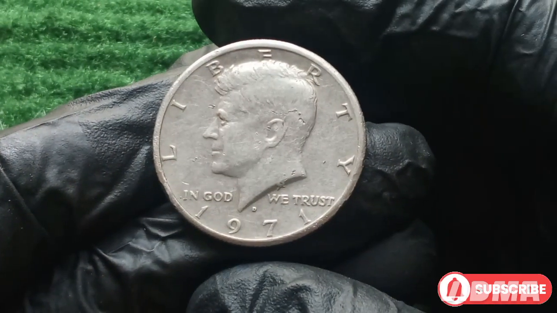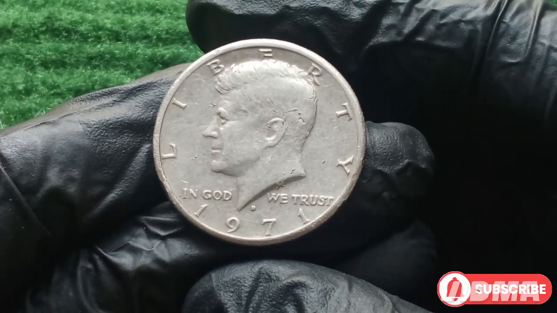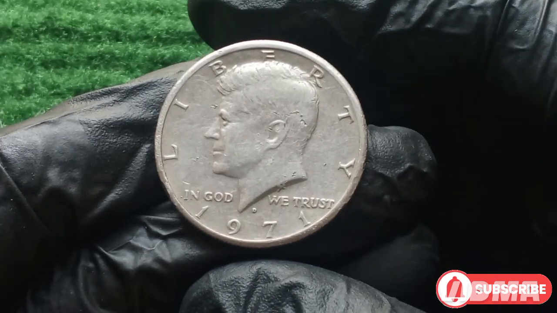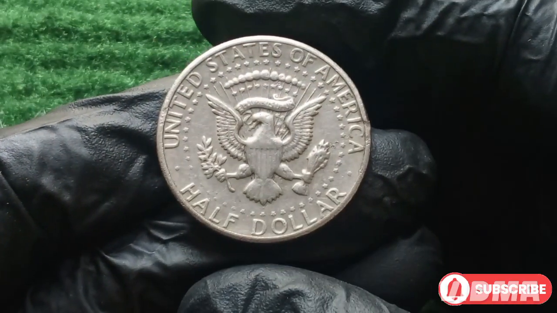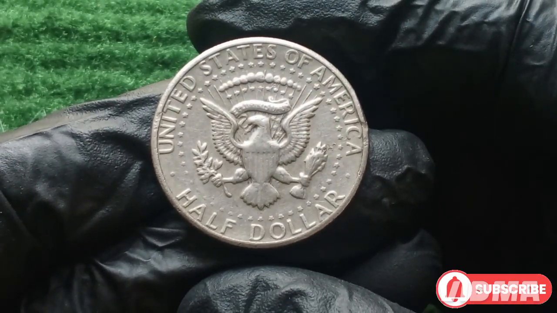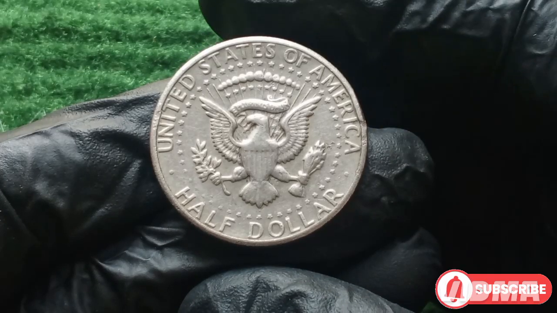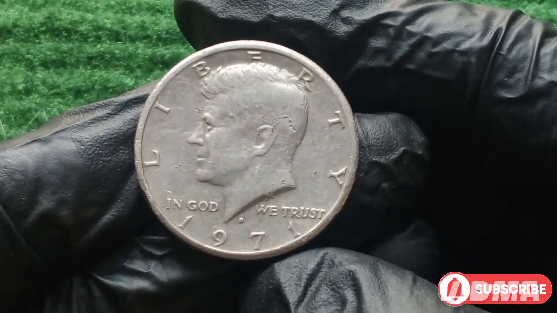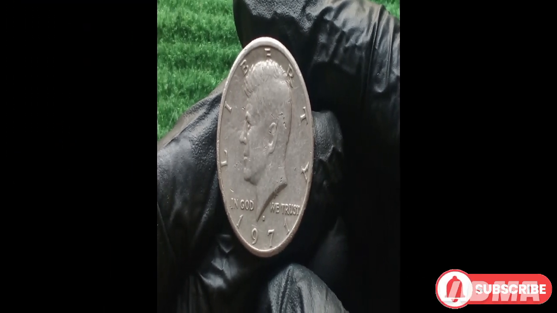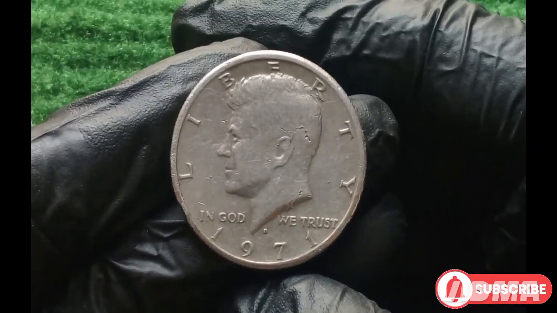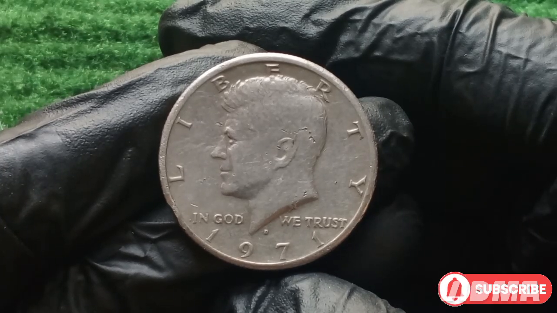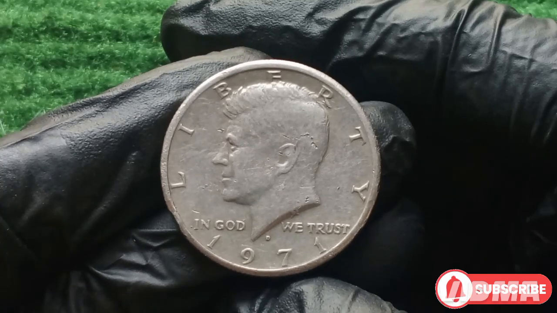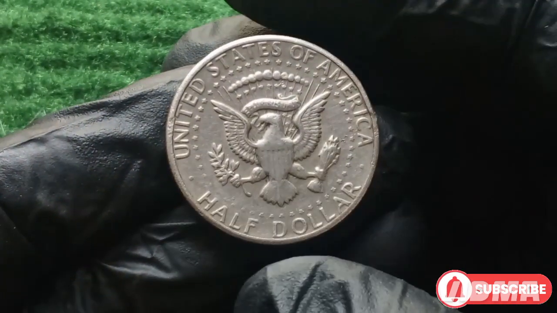Edge: reeded, Kennedy half dollar. Obverse copyright: Cyrilius Mintz. Mints: United States Mint of Philadelphia; D, United States Mint of Denver; P, United States Mint of Philadelphia; S, United States Mint of San Francisco.